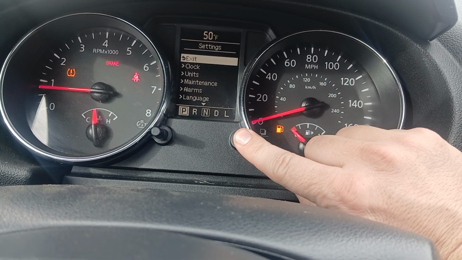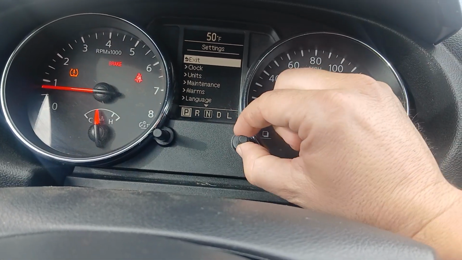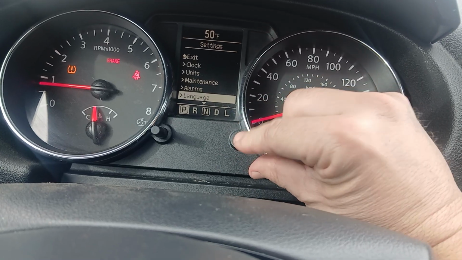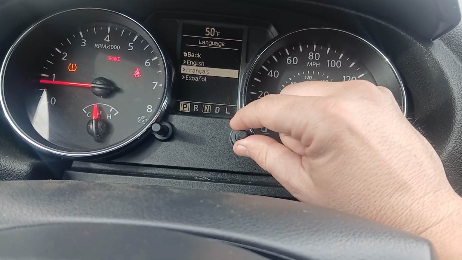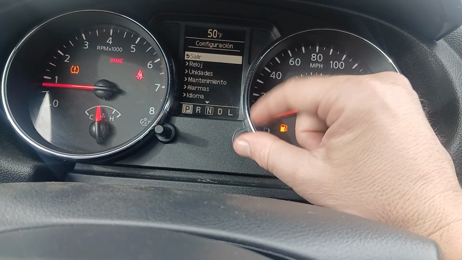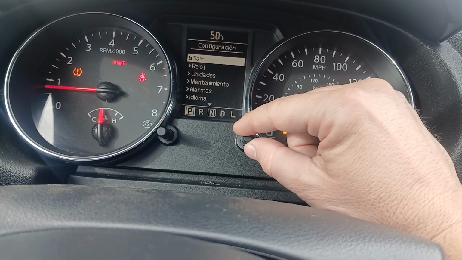And press and hold. And then from here, you'll use this like a dial. So go down to language, push again. Right now it's in English. We'll see French. Say we want Spanish, we'll push. There we go. Now it's all in Spanish.